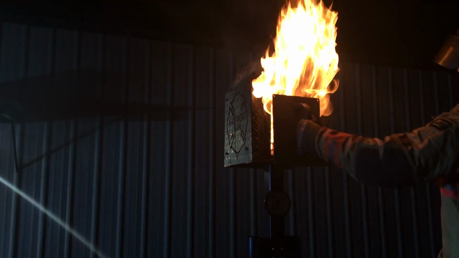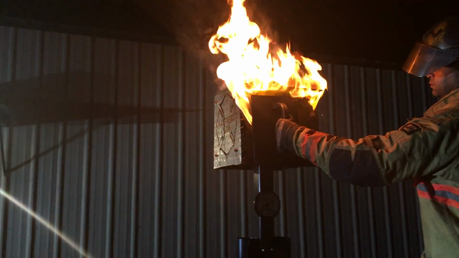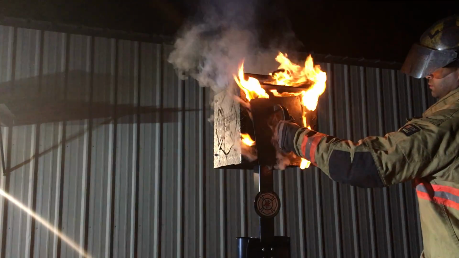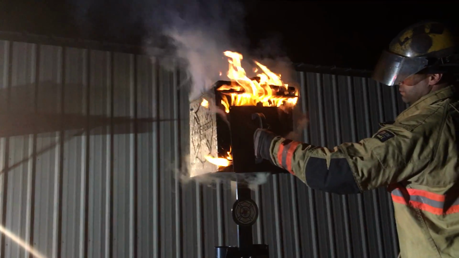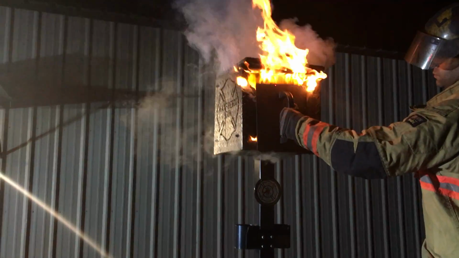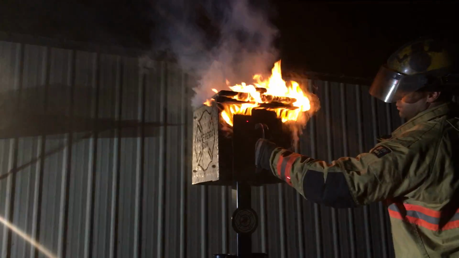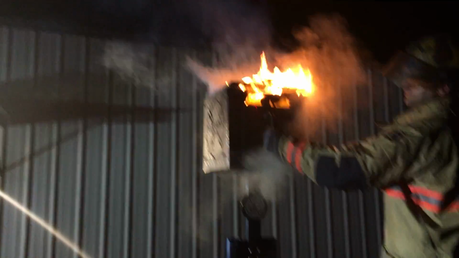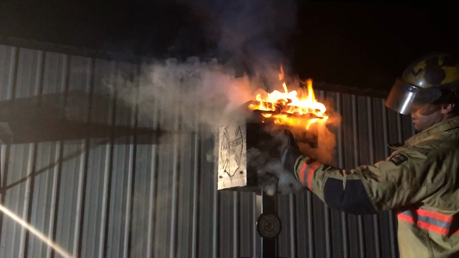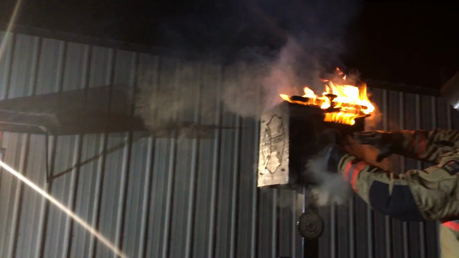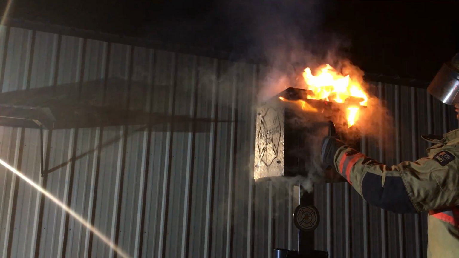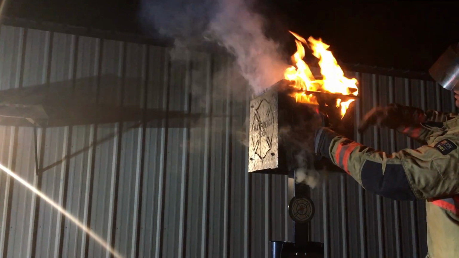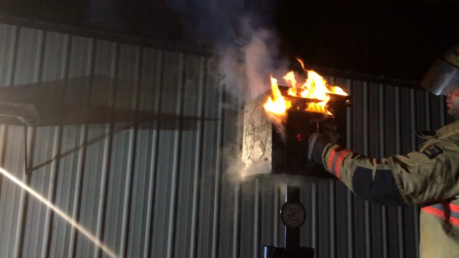Let's see if we can do this partial. Now what happens is, I'm betting that the box is probably out, but we have continuous fire up here and it's lighting our smoke.